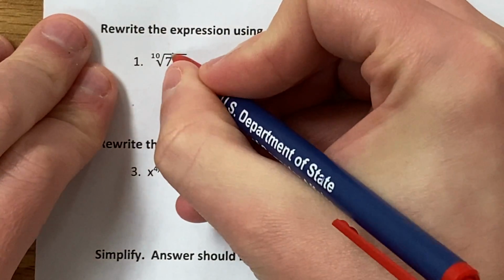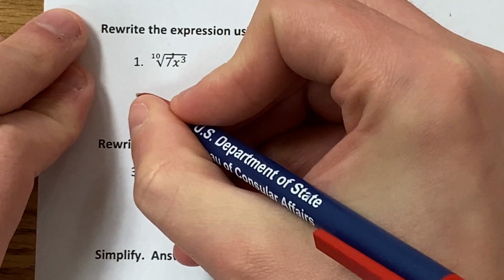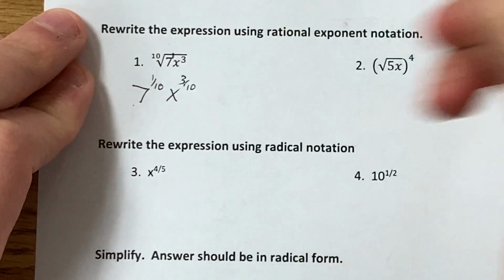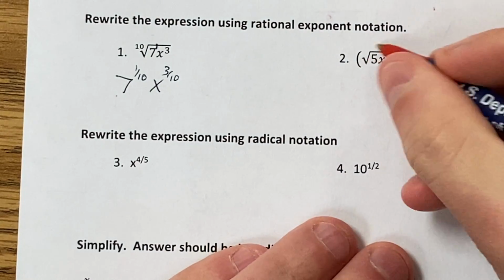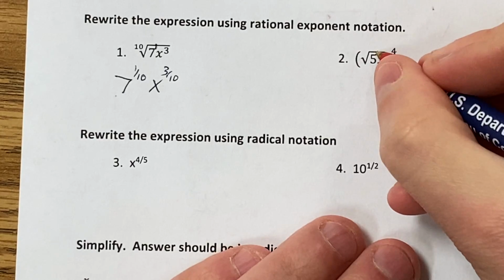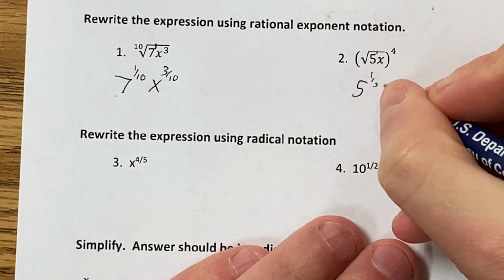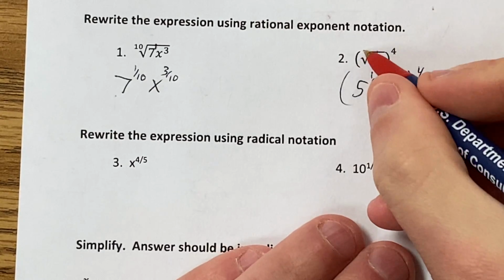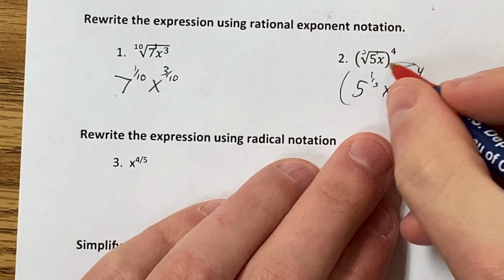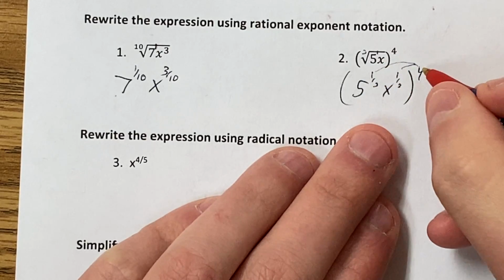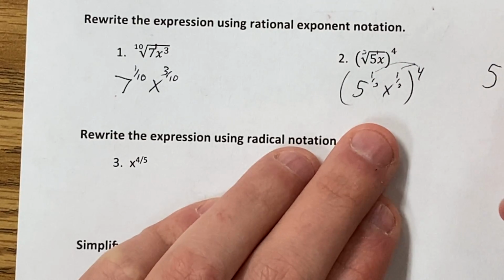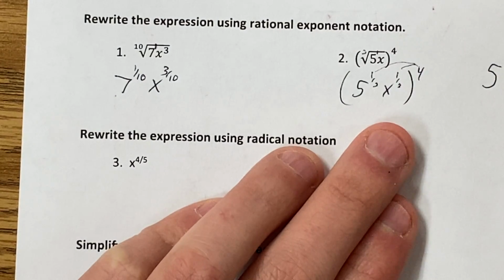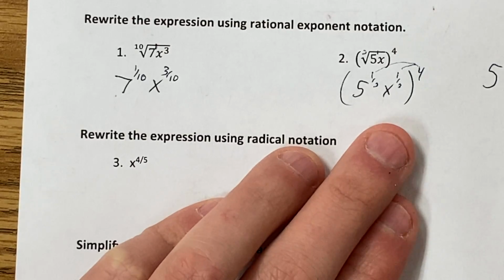Okay, the 7 is 7 to the 1st. So it is going to be 7 to the 1/10 and x to the 3/10. This is a square root symbol, so this is going to be 5 to the 1/2 and x to the 1/2, all to the 4th, right? Because it's a square root. And then you distribute this 4 to both of them. So 4 times 1/2 is 2, and 4 times 1/2 is 2, and 5 squared is 25, so you get 25x squared.